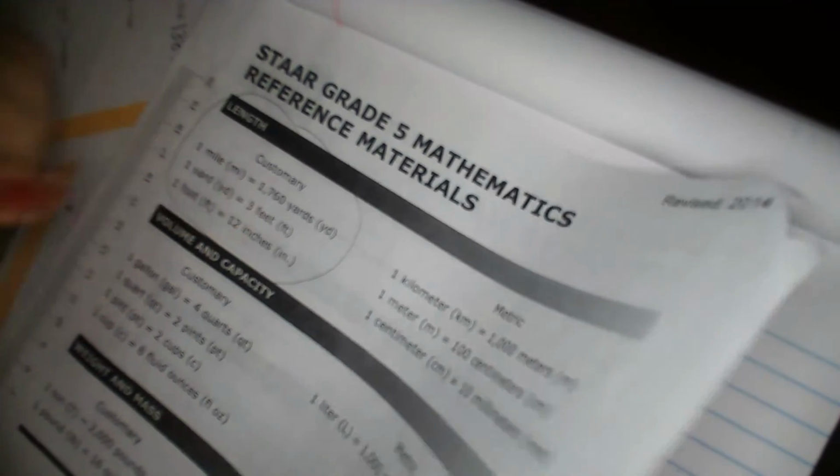So for number 10, 2 miles, and I have 3,526 yards. So I'm looking over here, and I have 1 mile is equal to 1,760.